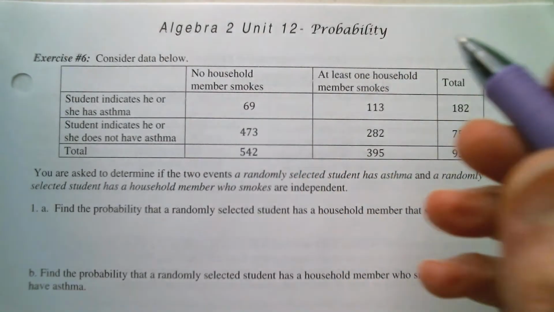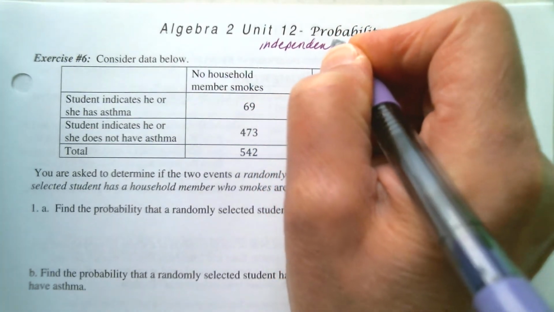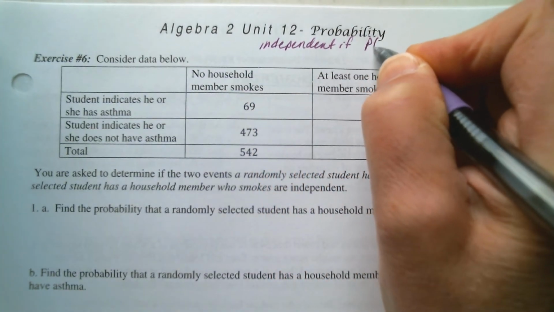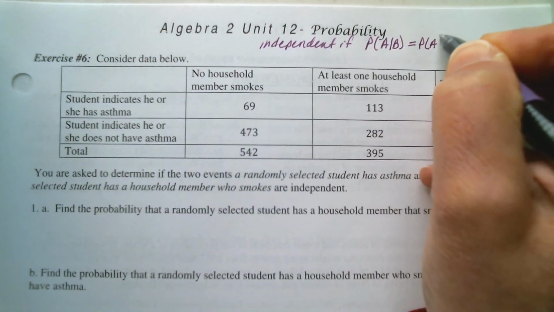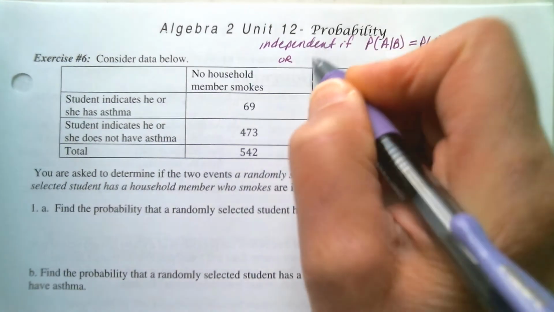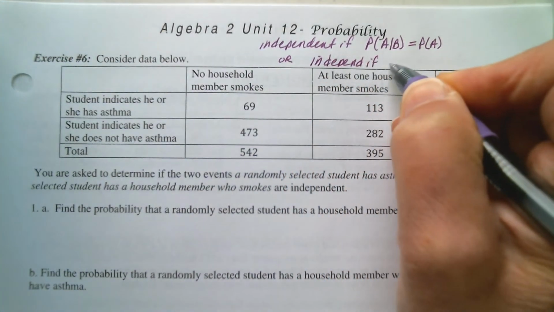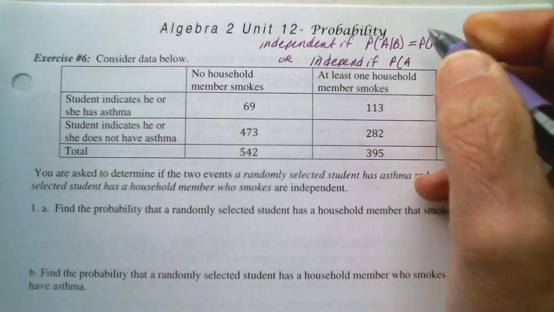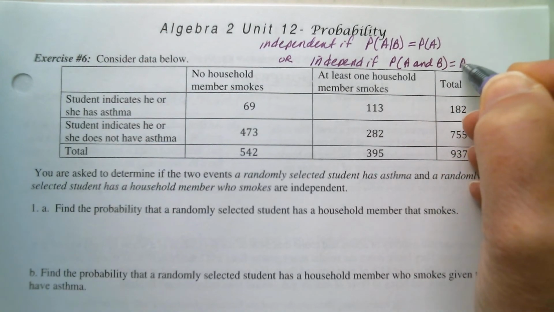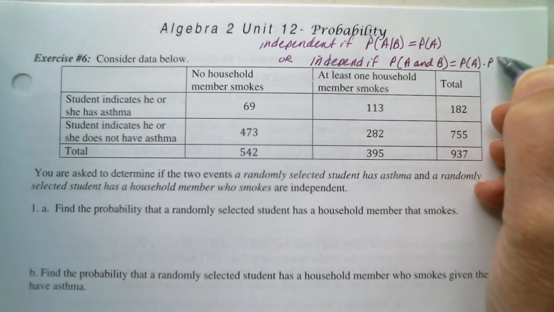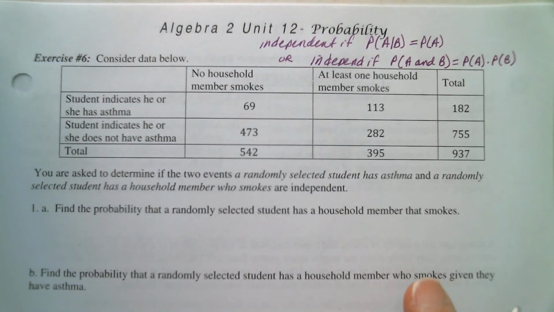So let's write at the top: independent if the probability of A given B equals the probability of A. Or, another way to test for independence: independent if the probability of A and B equals the probability of A times the probability of B. Those are two ways of proving independence.